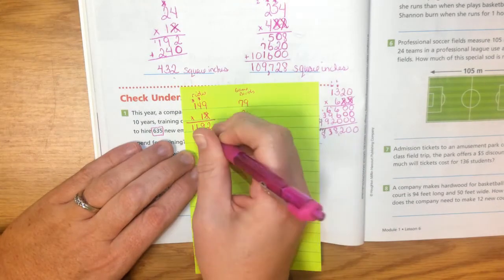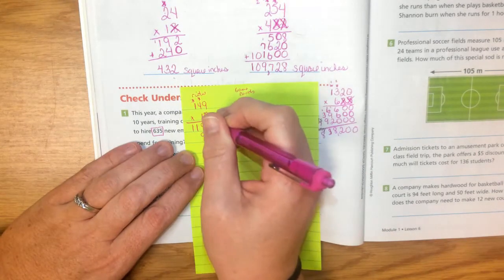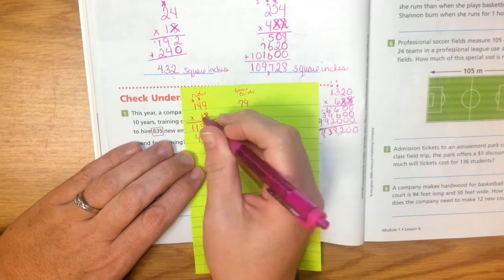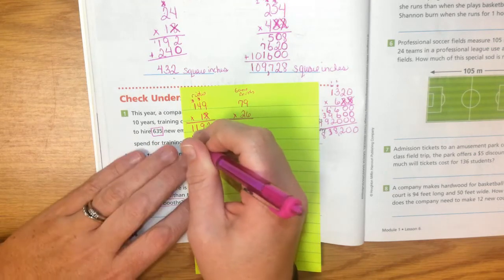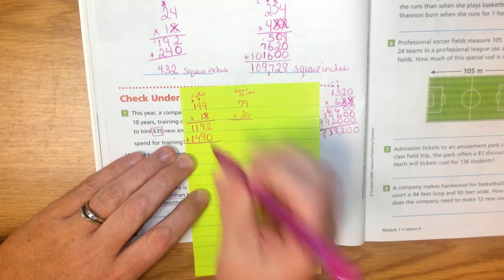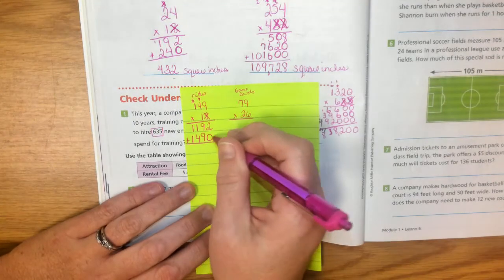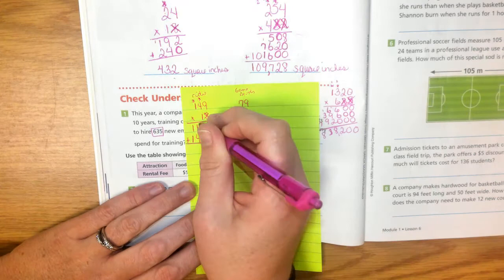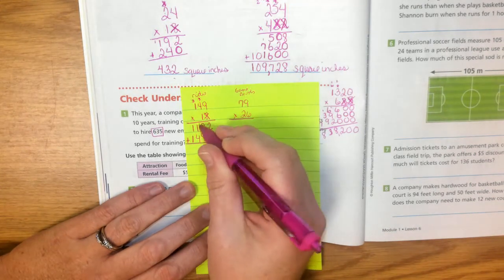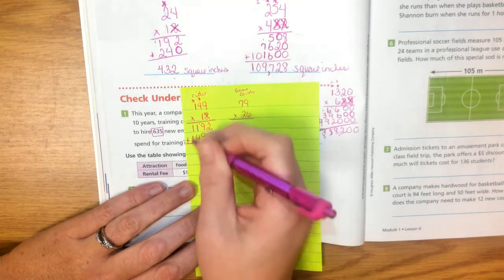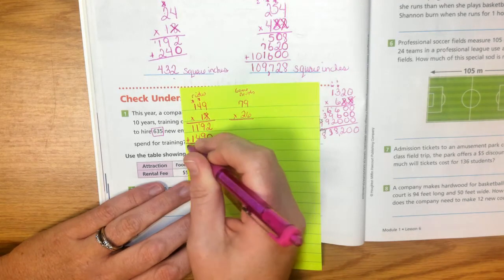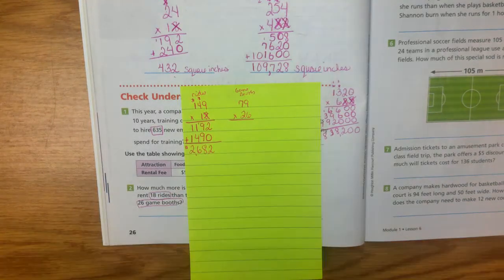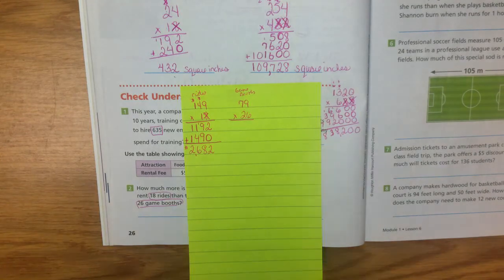9 times 1 is 9. 4 times 1 is 4. And 1 times 1 is 1. And that one wasn't too bad. So I'm going to add these up. 2 plus 0 is 2. 9 plus 9 is 18. Regroup my 1. 4 plus 1 is 5. Plus 1 is 6. And 1 plus 1 is 2. So that's how much it costs for the rides. Or to rent that many rides, 18 rides.